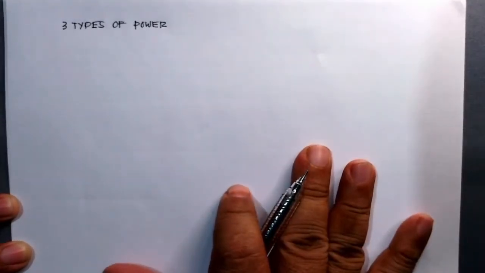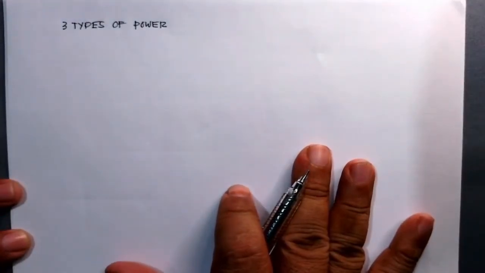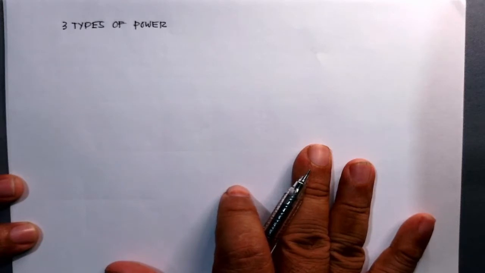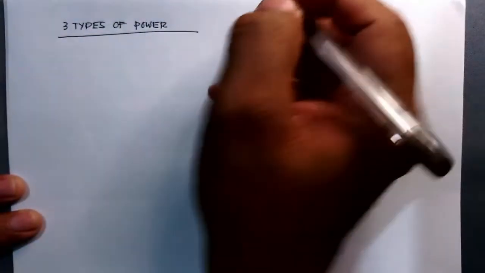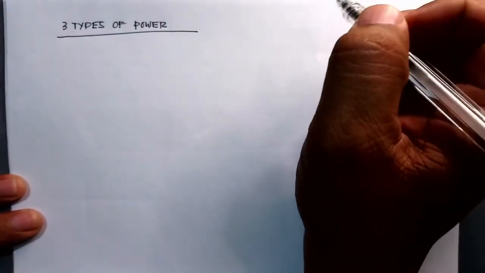Okay, so this can only happen in an alternating current supply because the behavior of the capacitor and the inductor plays a significant effect to the circuit, and therefore, we produce these three types of power.